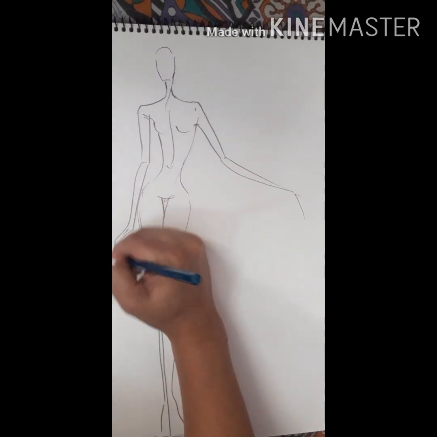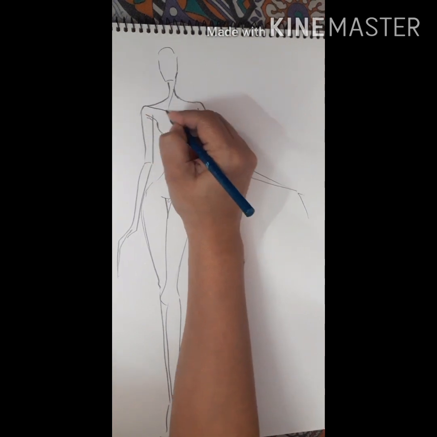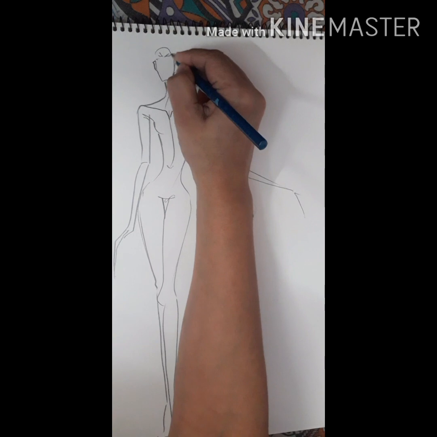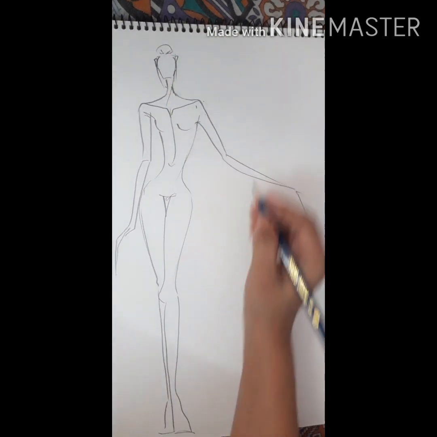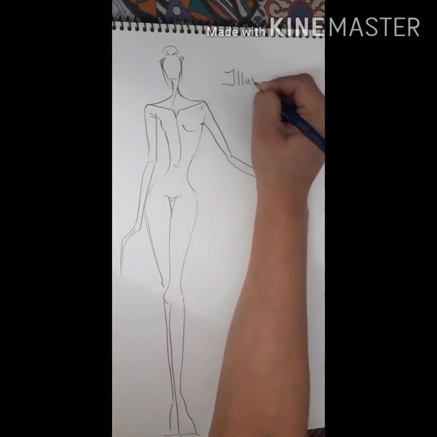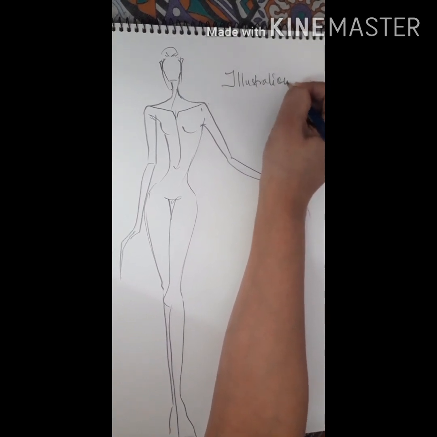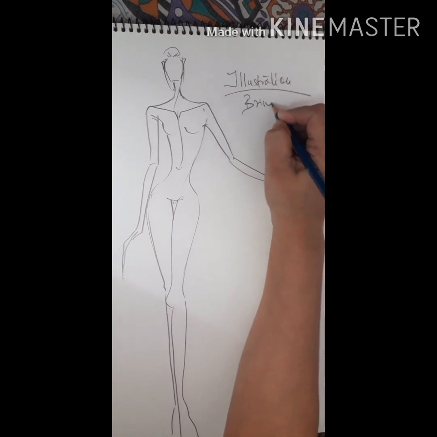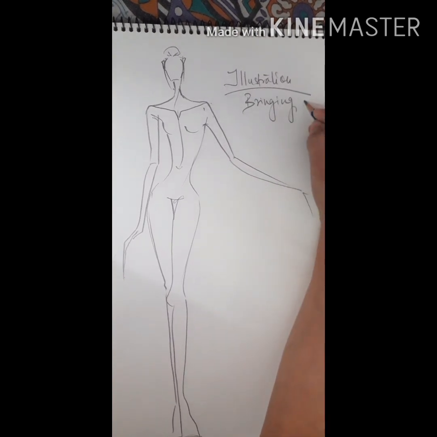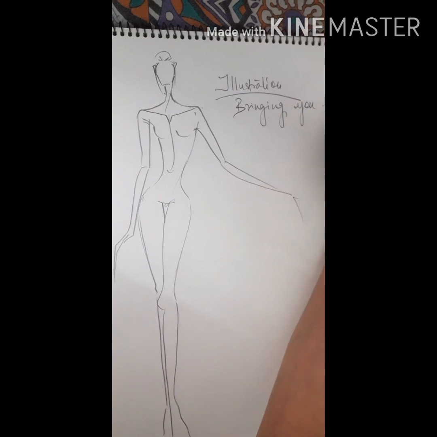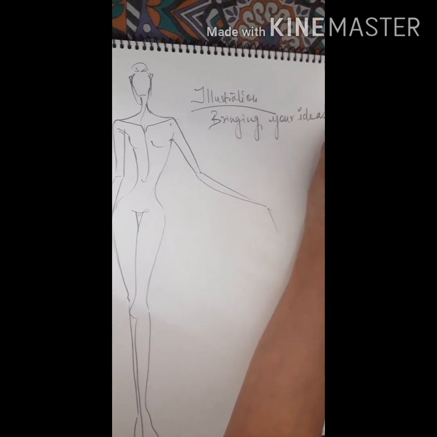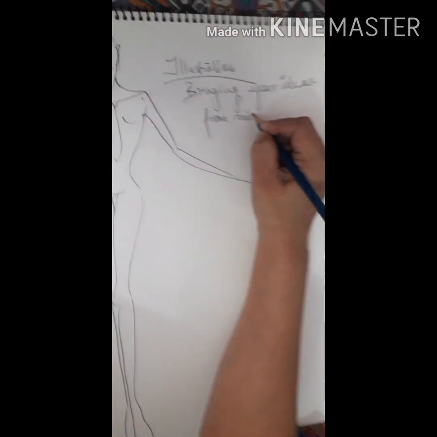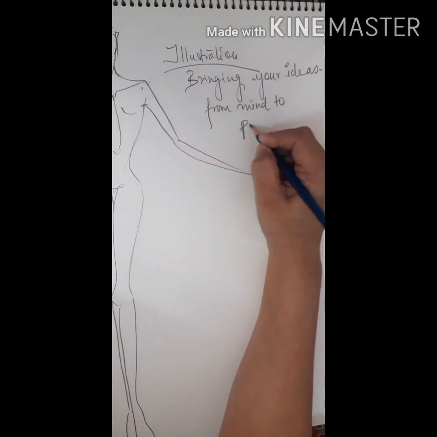And we completed one fashion figure quickly. So this is illustration, which means bringing your ideas from your mind to paper.